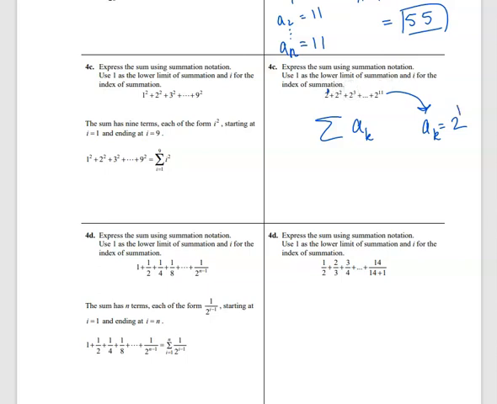So it's going 2 to the k power. That's what we want. It's going to go 2 to the k power. K is going from 1 up to 11. And so we have this sum, and that's the one which is there. And these are the same. And then we've got another one.